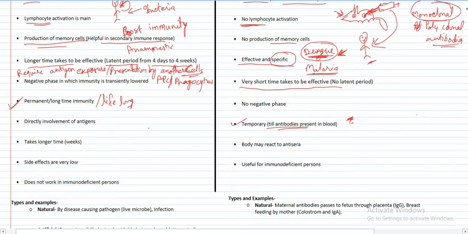So it means passive immunity is not created in your body. That's why you cannot proliferate it again and again. But in the case of active immunity, because it is created in your body, you know very well how to create it again. So that's why it is permanent and it is long-term immunity, maybe even lifelong, right?